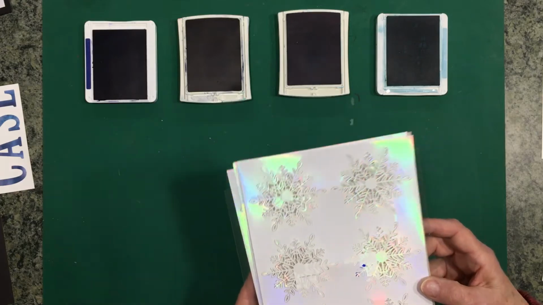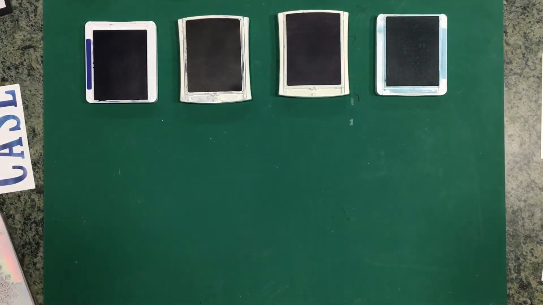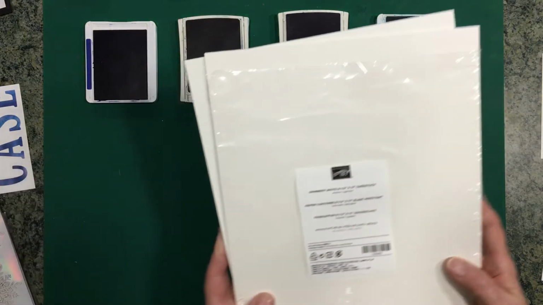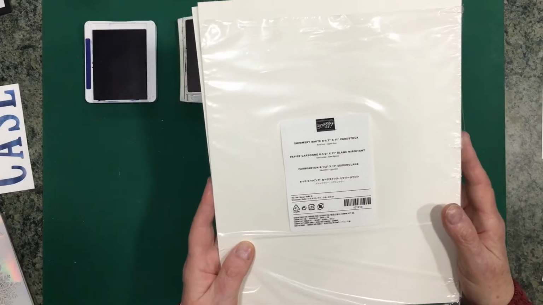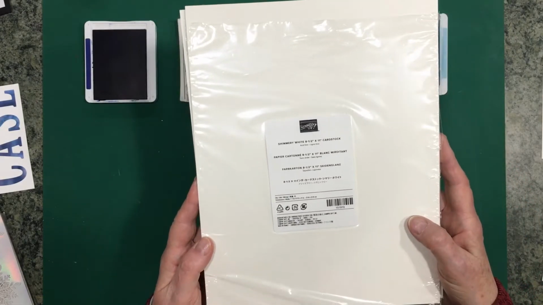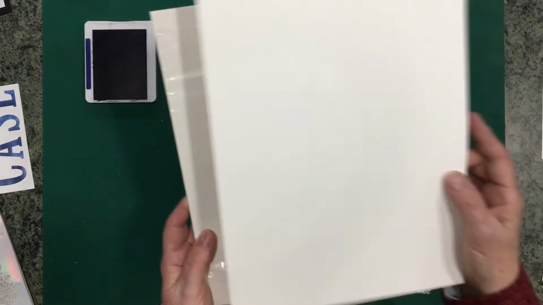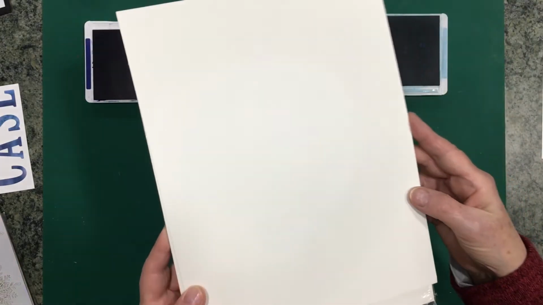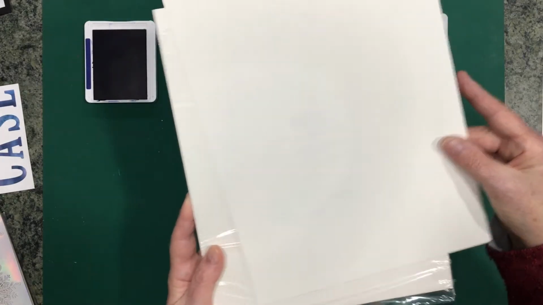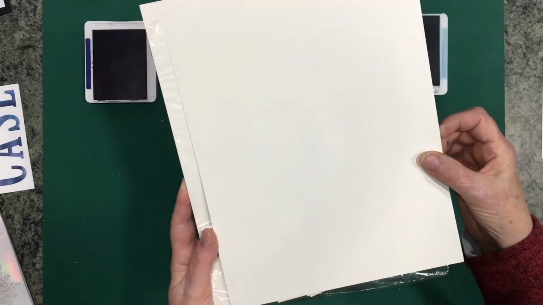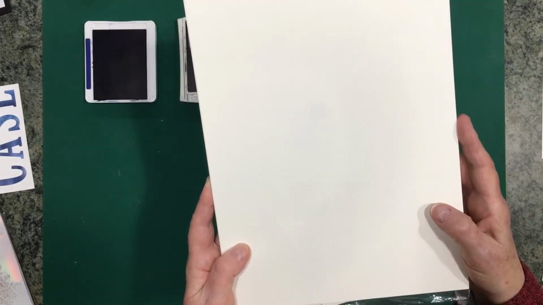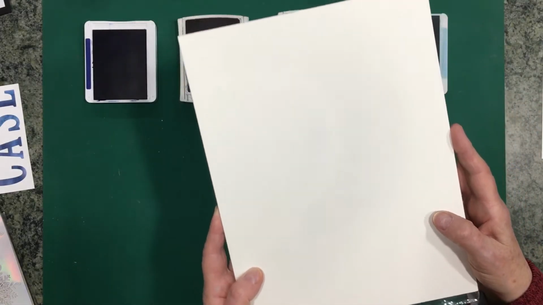The other thing that I wanted to use was our shimmer paper. Our shimmer paper is 8.5 by 11 cardstock. It's a little bit heavier than our basic white cardstock. And as you can see here, if I can get it to show, it is shimmery. It's not working real good in the camera, but it is shimmery, glittery, if you will, on both sides. So I wanted to combine those two things in a project, in a card.